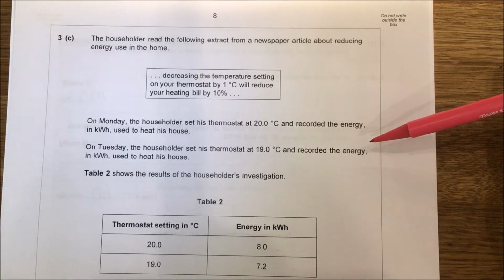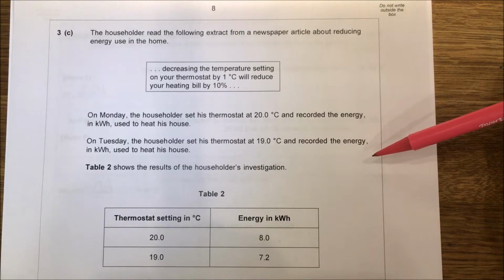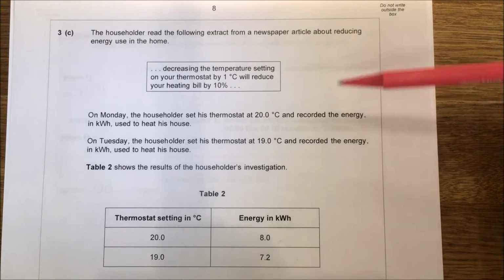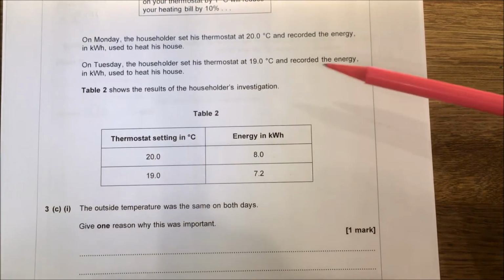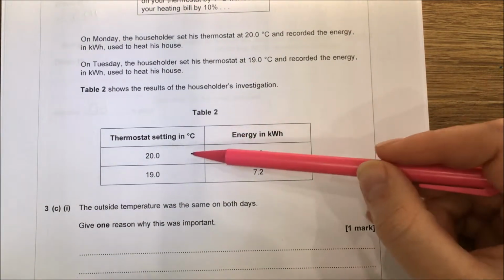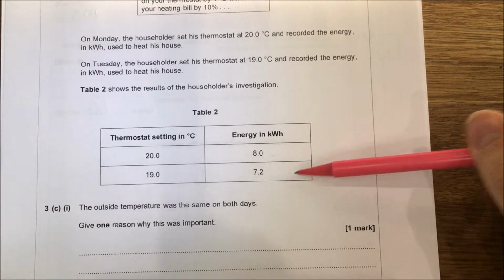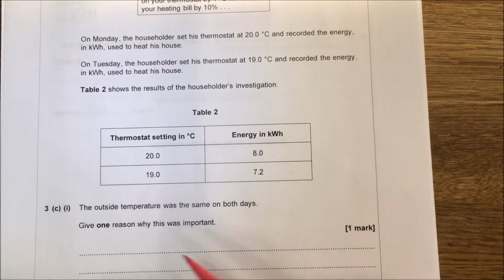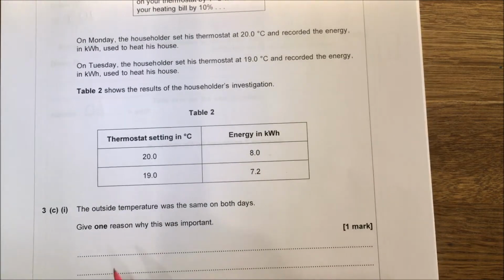On Tuesday, the householder set his thermostat at 19 degrees C and recorded the energy in kilowatt hours used to heat his house. Table 2 shows the results of the householder's investigation. So we can see that the thermostat setting in degrees C, 20 and 19, and then the energy in kilowatt hours, 8 and 7.2. So we can already see that at 19 degrees, it's reduced the amount of energy used in kilowatt hours.